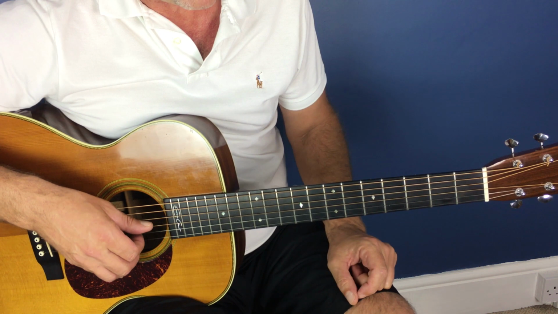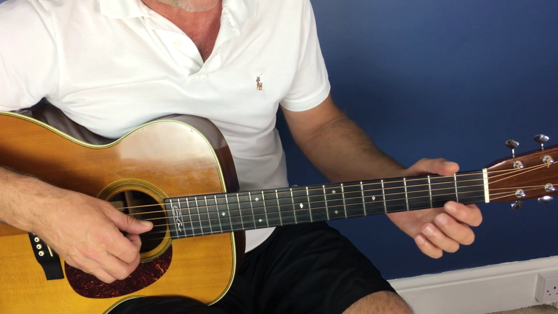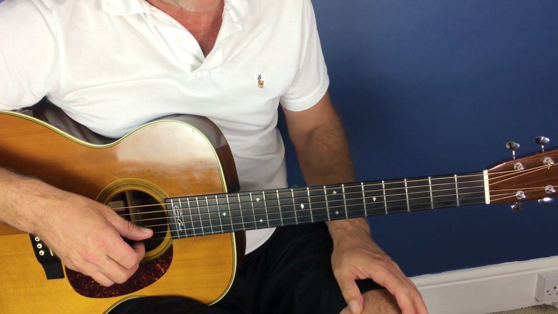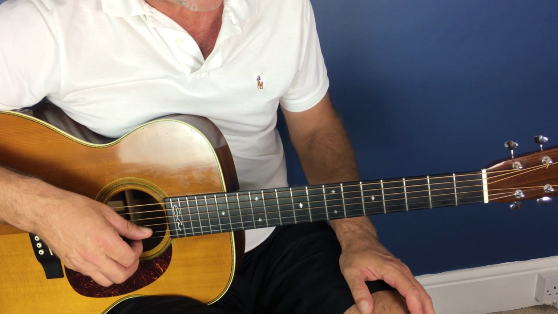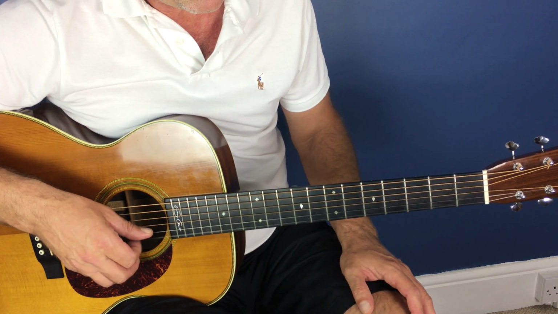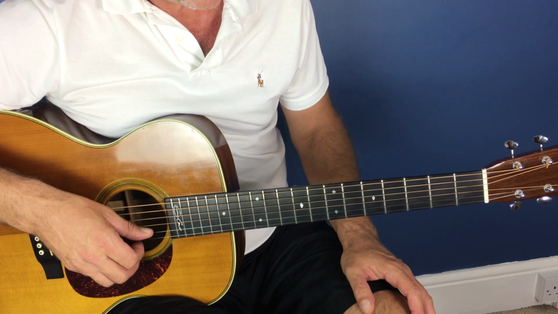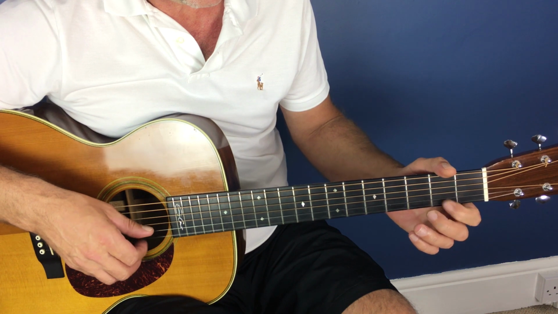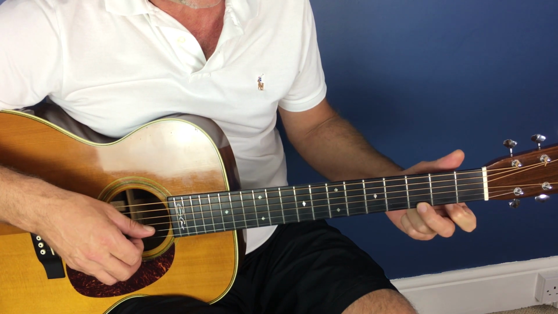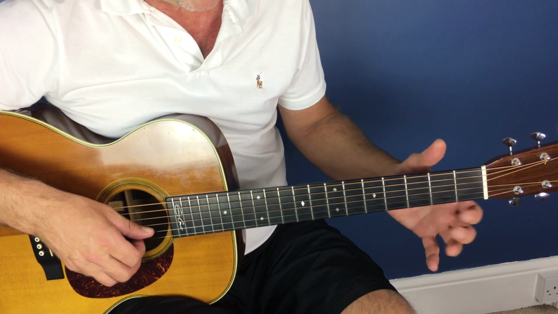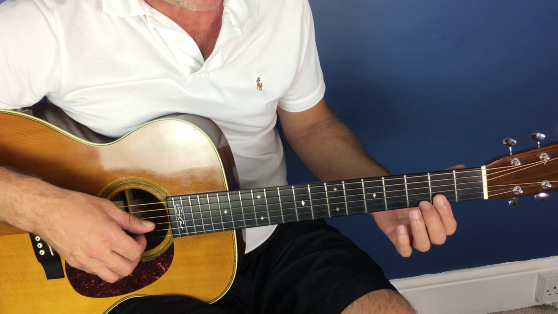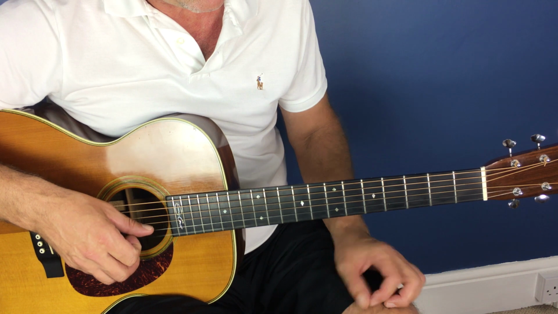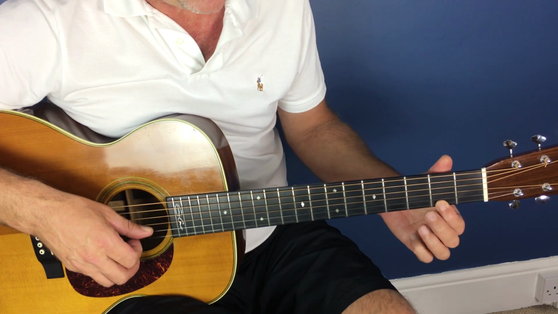Second string open. And we're going to have that open E string as well. Okay, so there are first notes. So we're going to try and memorise that little pattern in our mind, yeah? Two open strings here. This one, and this, and this.